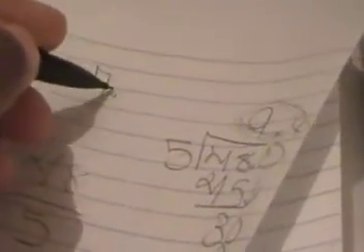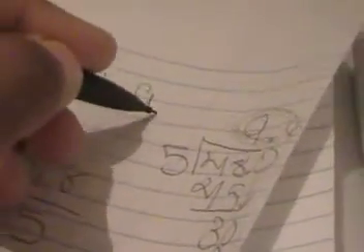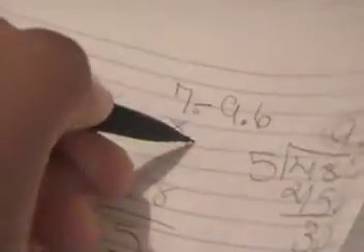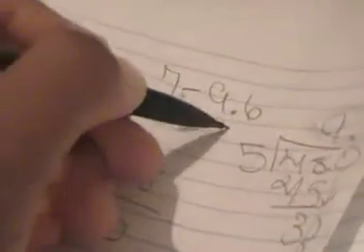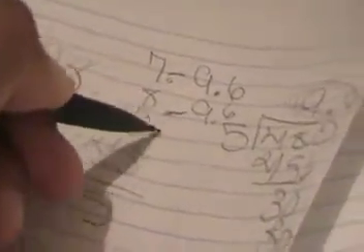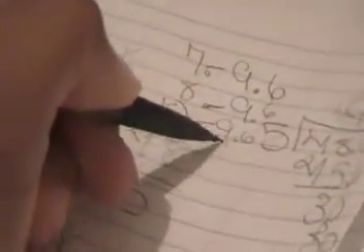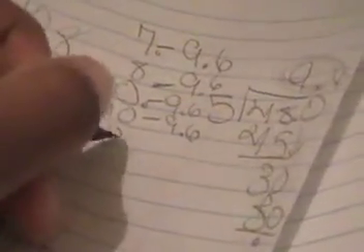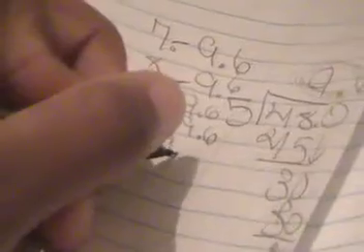So we subtract this number from each value. We do 7 minus 9.6, and 8 minus 9.6. We do 10 minus 9.6 and do another 10 minus 9.6. We do 13 minus 9.6.